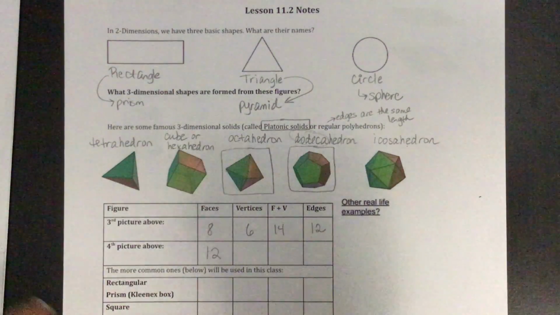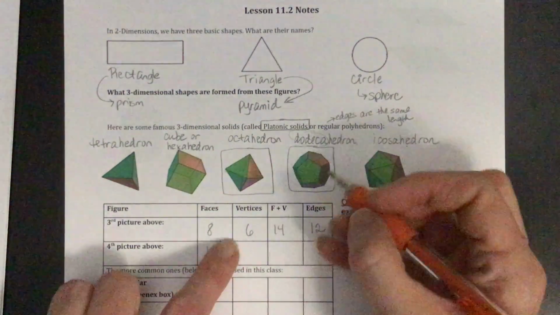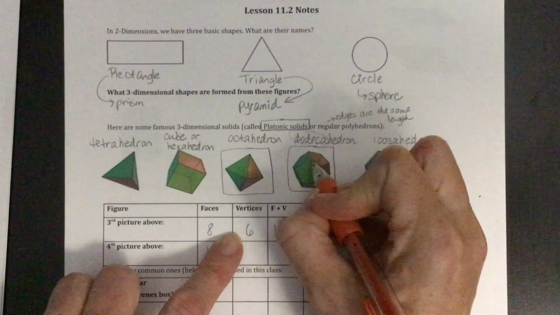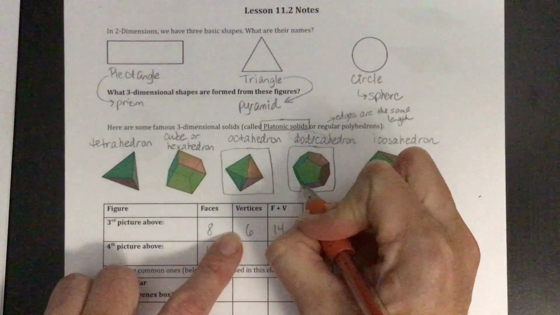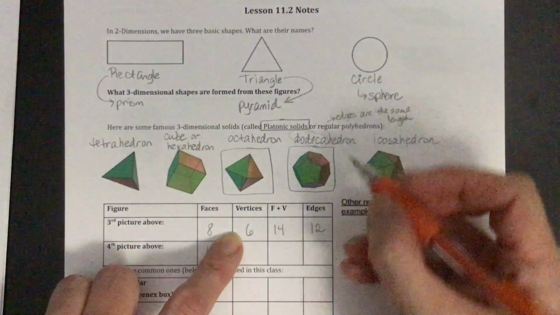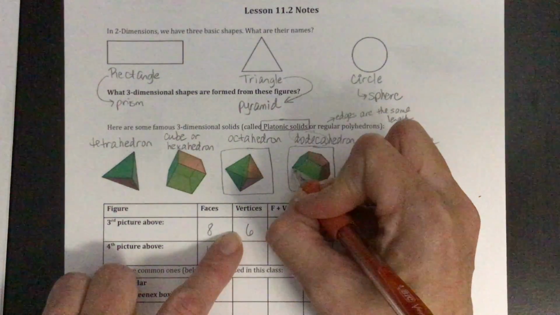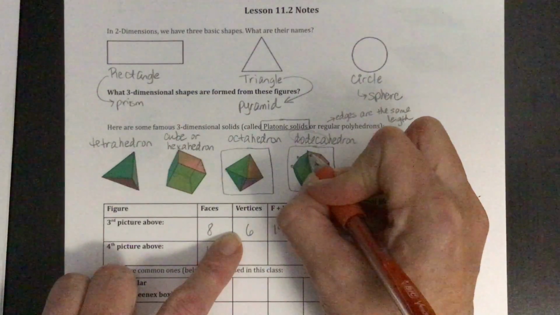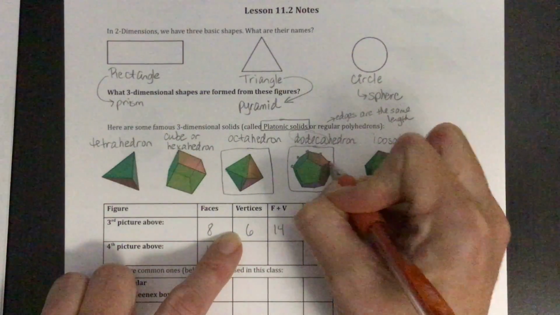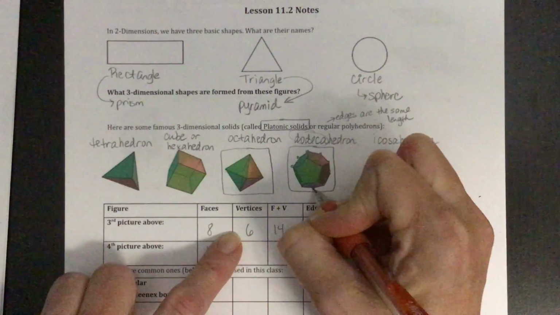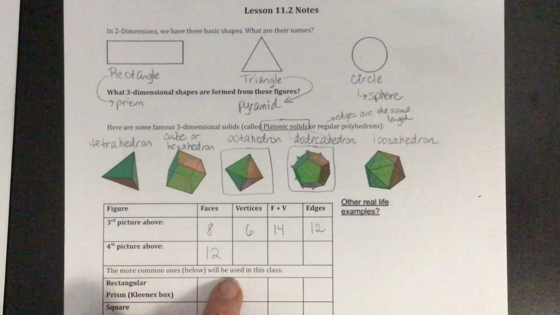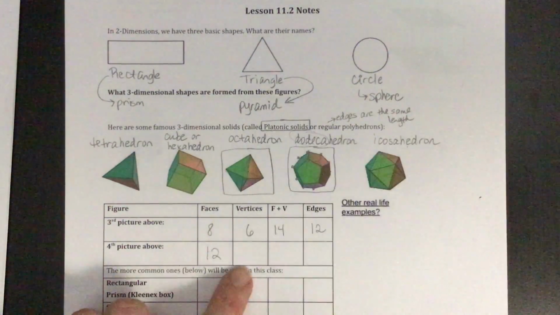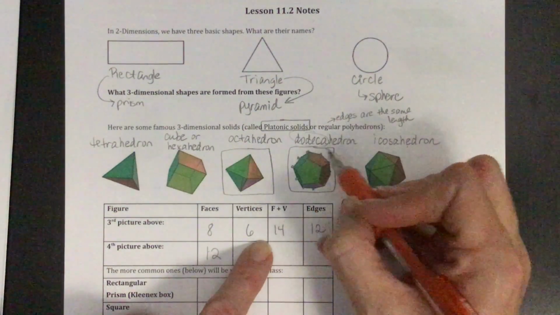Vertices, again, those are the corners, right? Where all those edges, those 3 or more edges come together. So vertices, I have 1, 2, 3, 4, 5. Okay, and then I can see some of these other vertices. So 6, 7, 8, 9, 10, 11, 12, 13, 14, 15. Okay, so I can see I've got those 15 vertices.